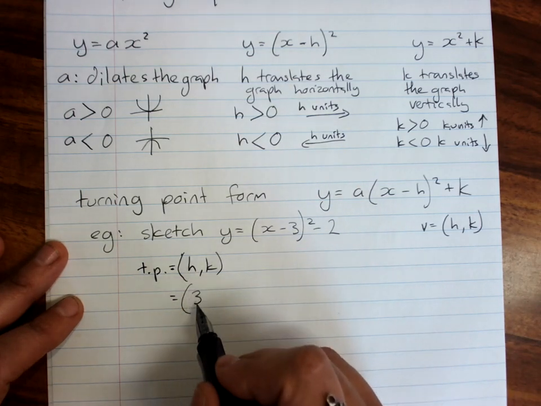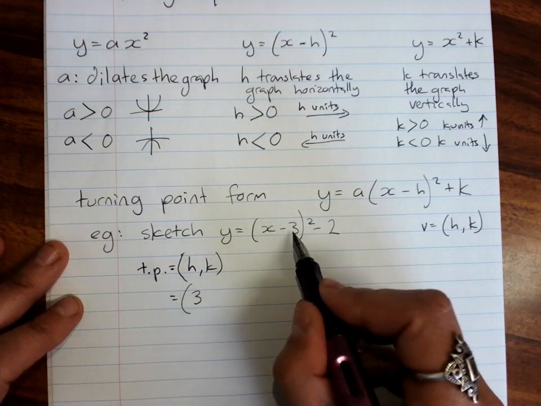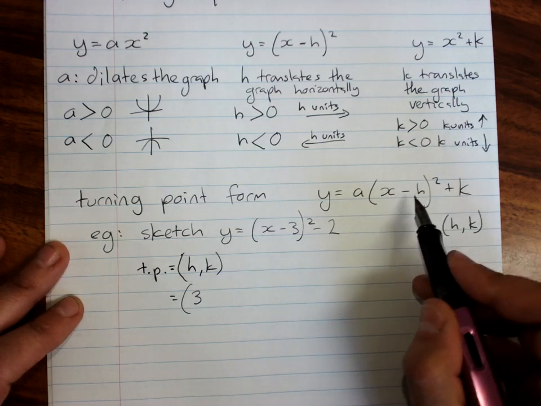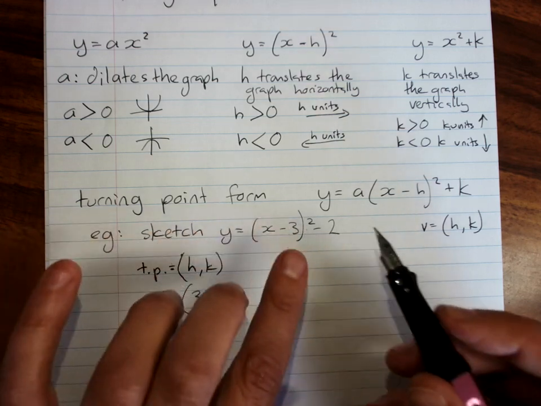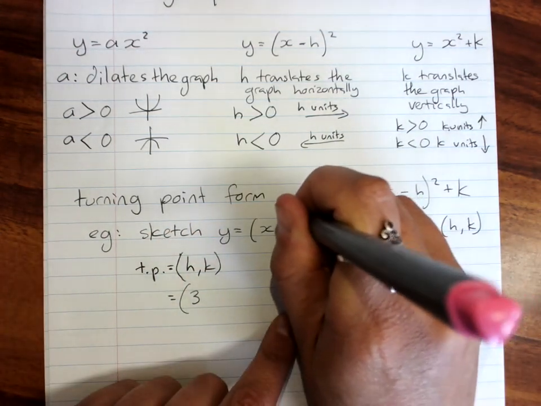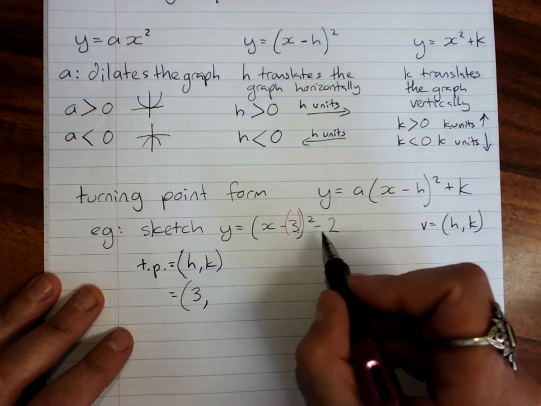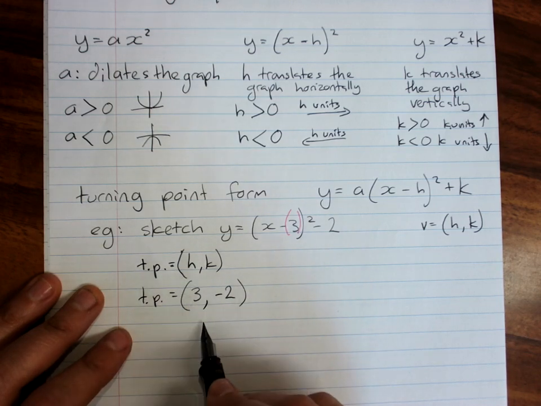So our x value of the turning point is 3, because even though you see minus 3 in here, remember that it's x minus h. So if you see a negative 3 in here, that's because h itself is here and it's positive. k is nice and easy, no confusion there. Negative 2, so the turning point of my graph is (3, negative 2).